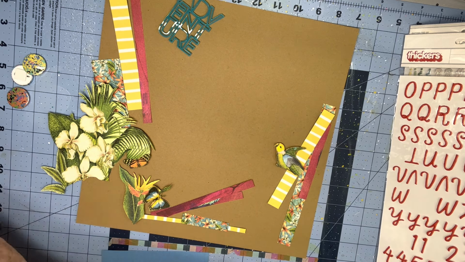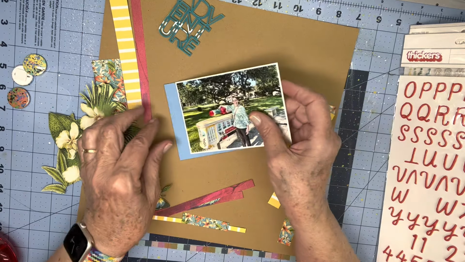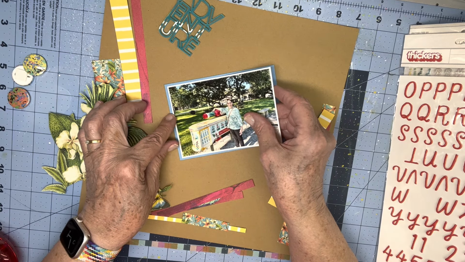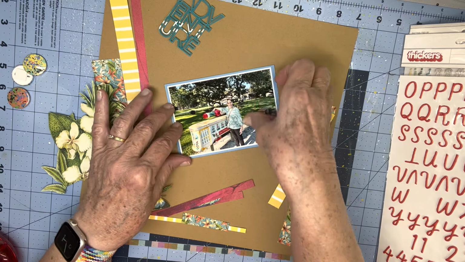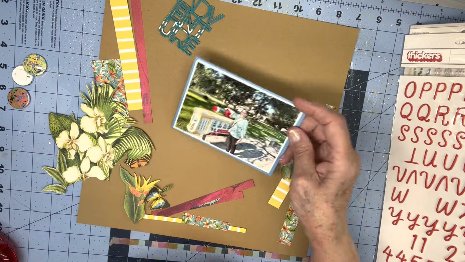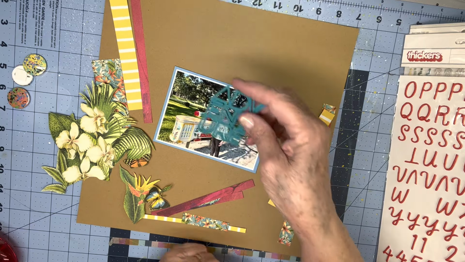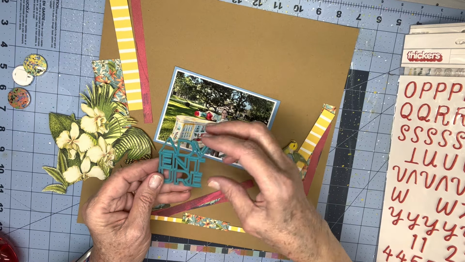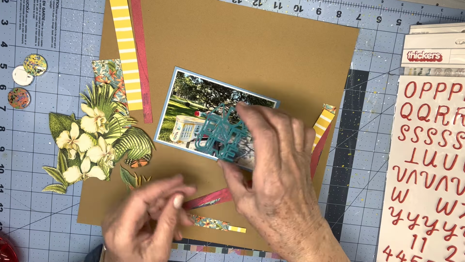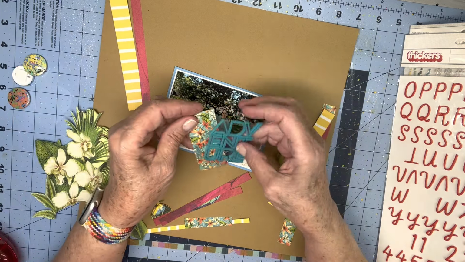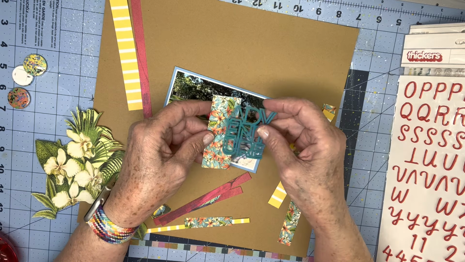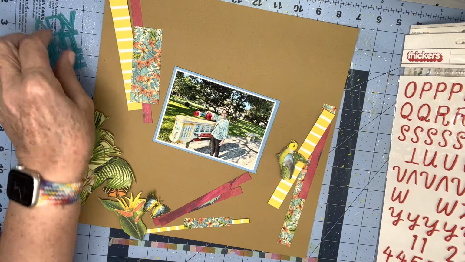That I had a scrap, and so I'll mount that, and I think that blue shows enough. I know that this title is not blue, it is teal, but I think it's close enough. It's actually closer to the blue that's in the background of this paper, so we'll see.